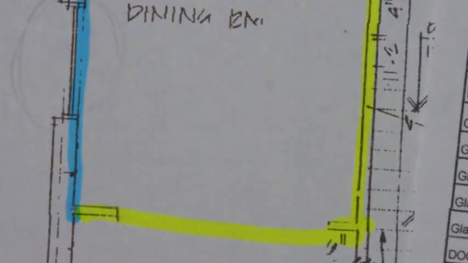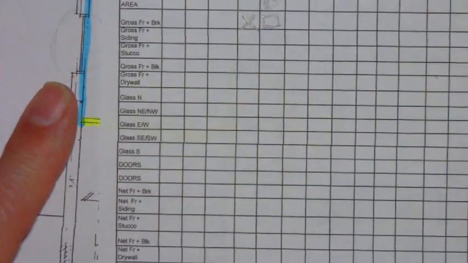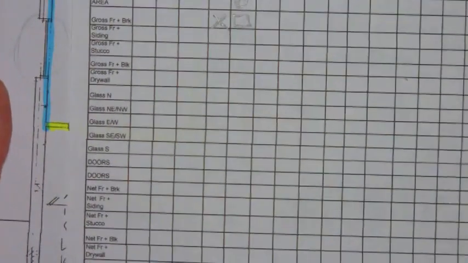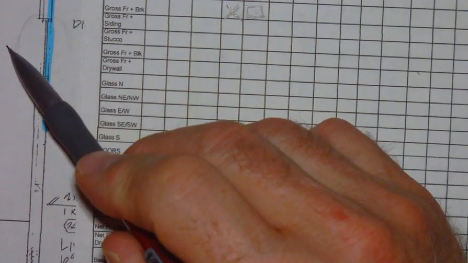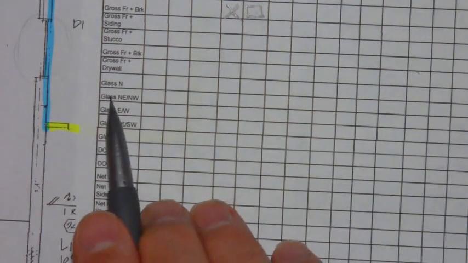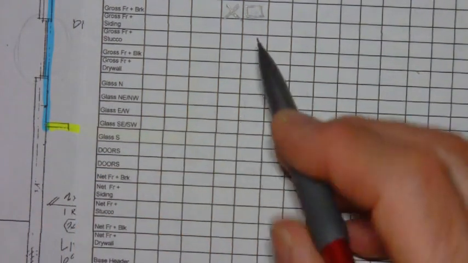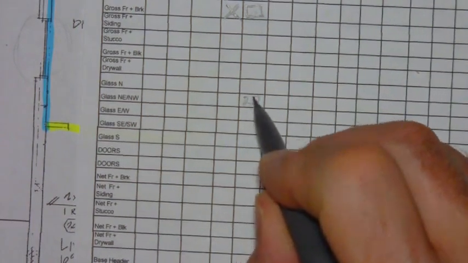So that means that in the dining room, because the front of the house is facing southwest, this direction is going to be northwest. And so in the northwest row, you would write down 20 square feet.